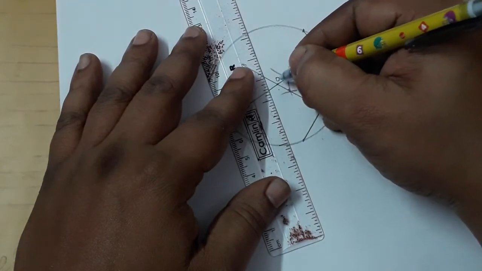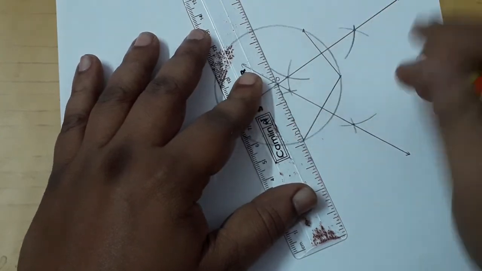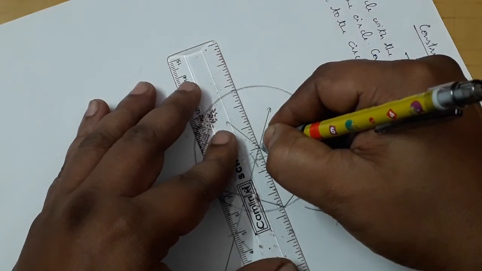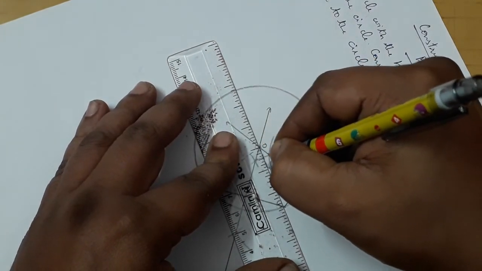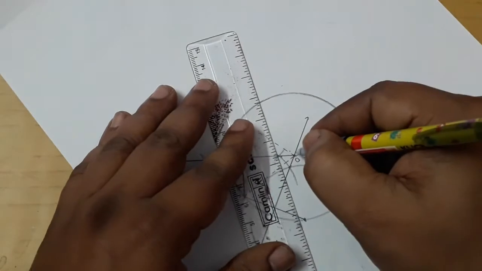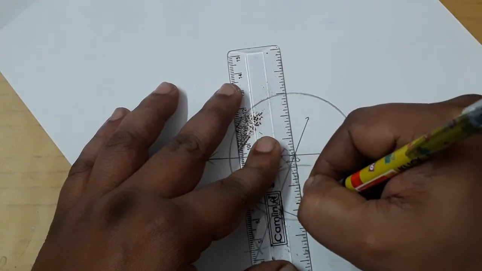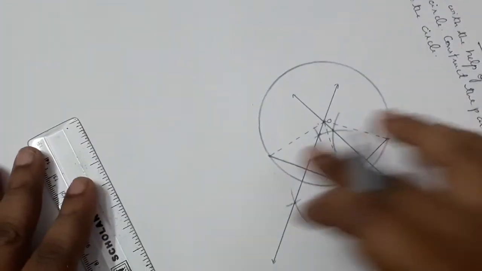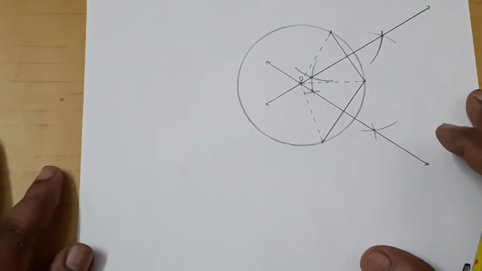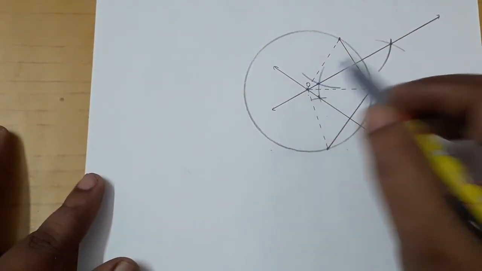If you join this O to this point over here, and this O to this point, the 3 points that we have assumed on this circle, and one over here, all these 3 are radii of the circle and they will be of equal length. So that shows you that we've got our center.